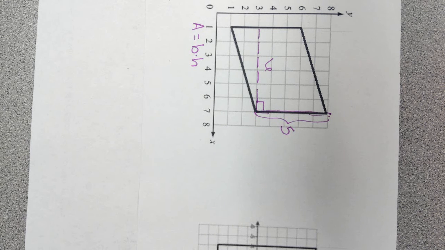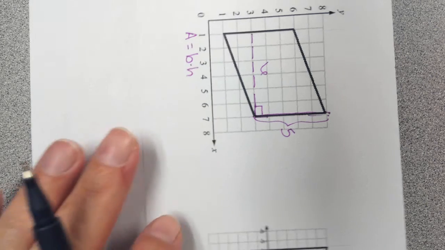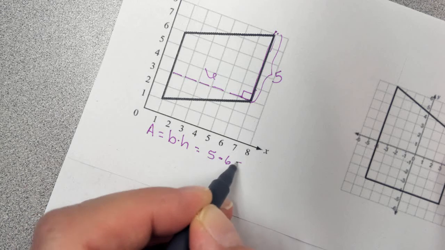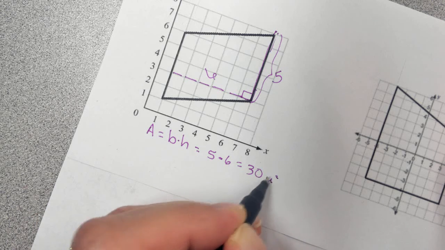Base has to be a side. The height never is in a parallelogram. So substituting those numbers in the formula, we get 5 times 6, which is 30 square units.